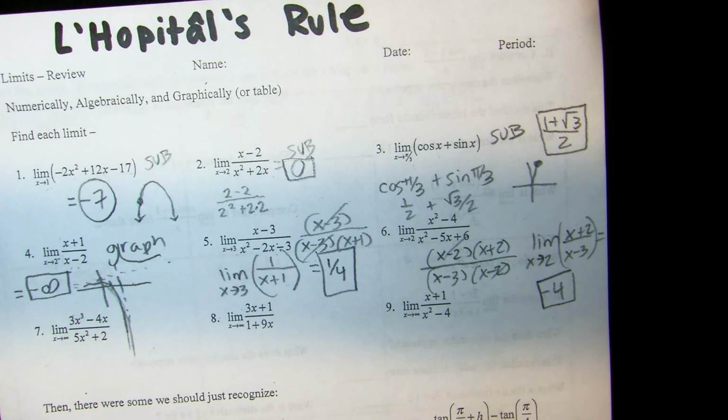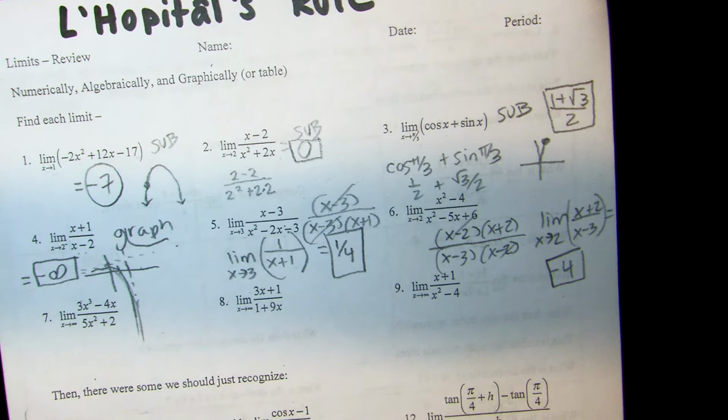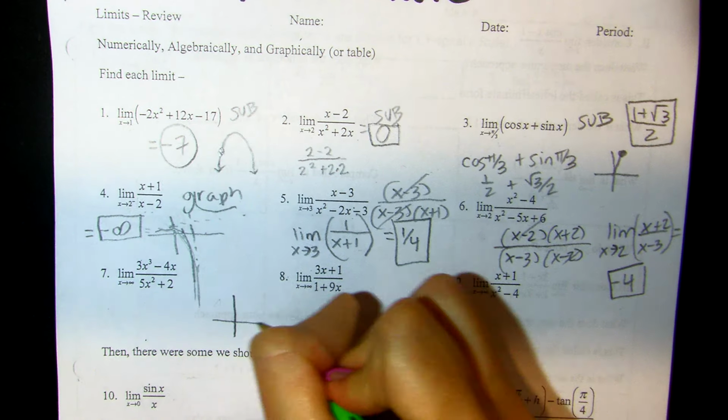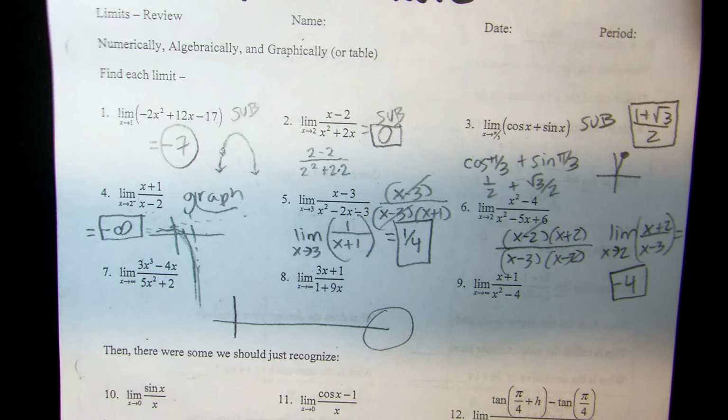Okay. Go ahead and check, see how you did. And then the final row, when it said infinity, you're thinking about when x is really, really, really big.